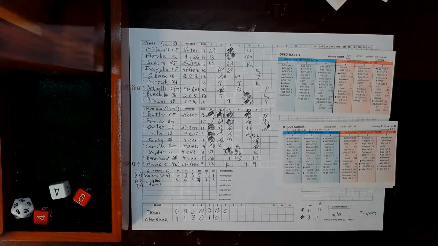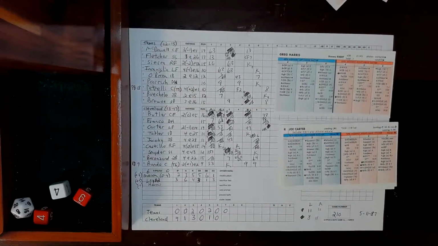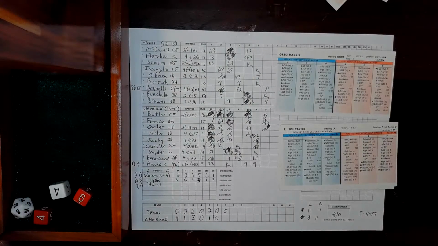Wait a minute. What the heck happened here? Let me fix my computer. I gave somebody an extra. Something on the computer didn't work out. So let me rewind this. Put the pickoff on. I didn't do the pickoff on the computer. That was the problem.